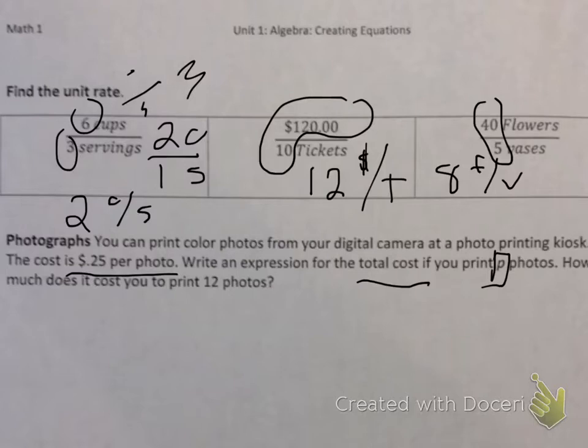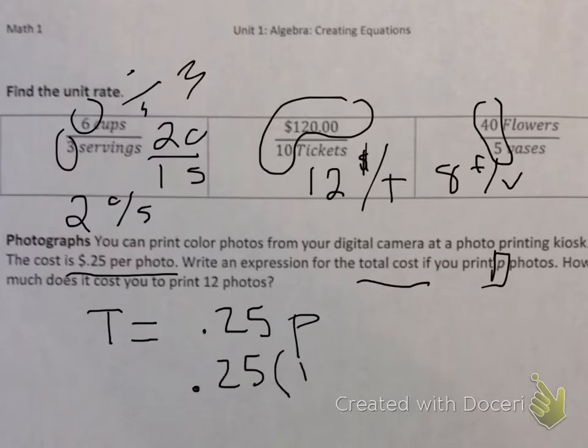So my total cost will be 25 cents per photo times P. And then if I need to know how much it's going to cost for 12 photos, I'm going to put 12 in place of the number of photos. That will give me my total cost. And 25 cents times 12 photos is going to be $3. So $3 to print your photos.